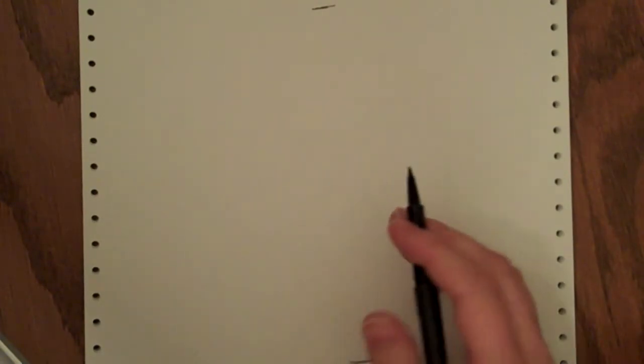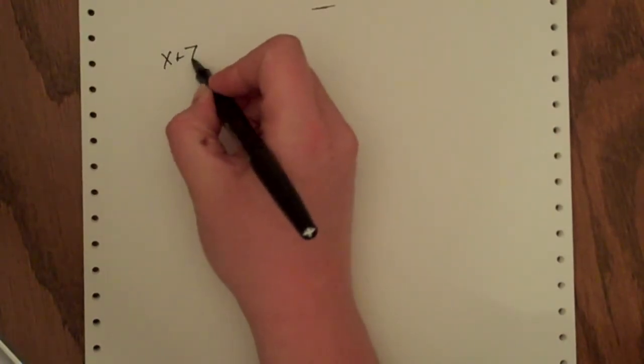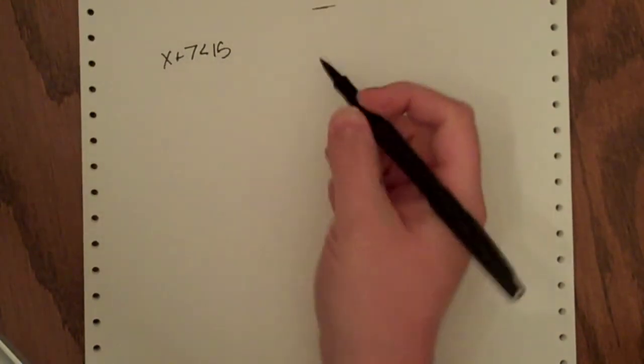The main goal of section 1 in chapter 6 is the solving and graphing of one variable inequalities using addition or subtraction. These are going to be similar to our one-step equations that we solved back in chapter 3. So the first example we're going to look at is the inequality x plus 7 is less than 15.